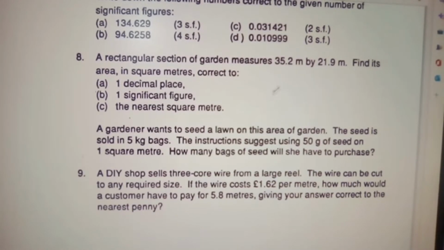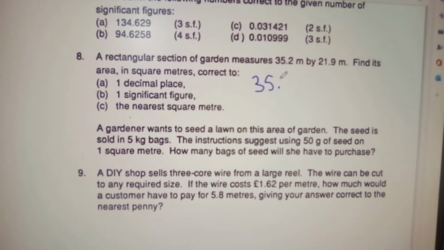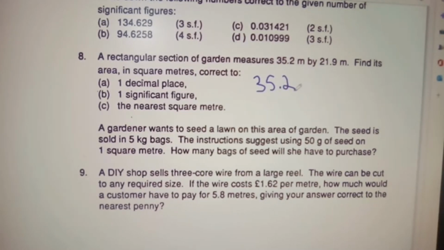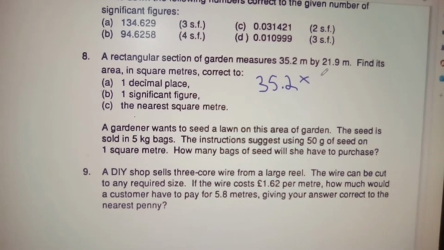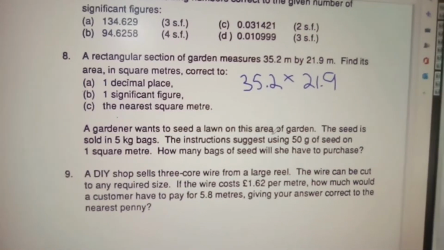You need to multiply 35.2 times 21.9, and that's what you need to be doing. Okay, first of all, so let's look at it from that perspective, so we get our perspective correct.